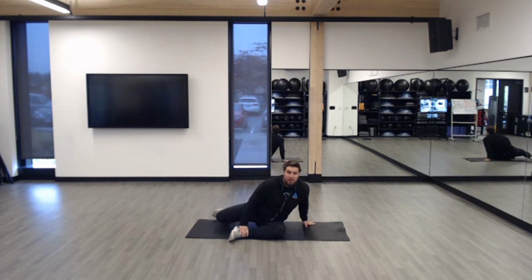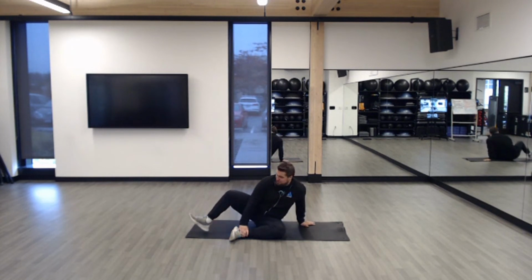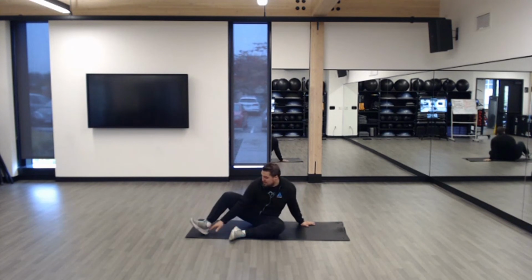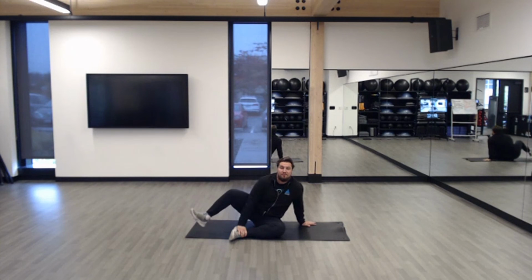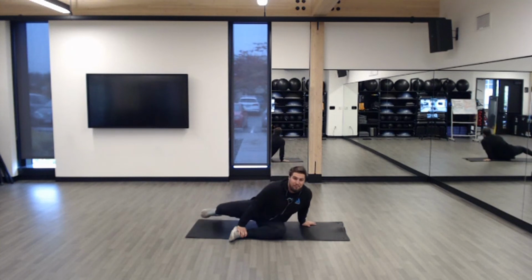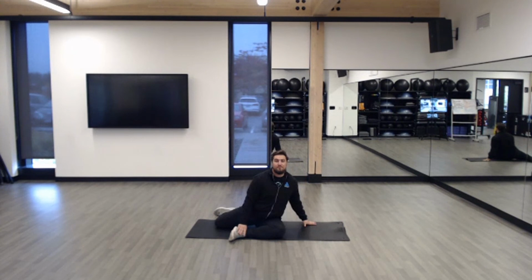I'll be internally and externally rotating at my hip. So first, I'll be externally rotating. I want to pick my foot up off the ground, and then externally rotate, touch my heel down towards the ground, kind of just about parallel from where my other foot is. And then I'll be picking my foot up and bringing it back into that starting position.